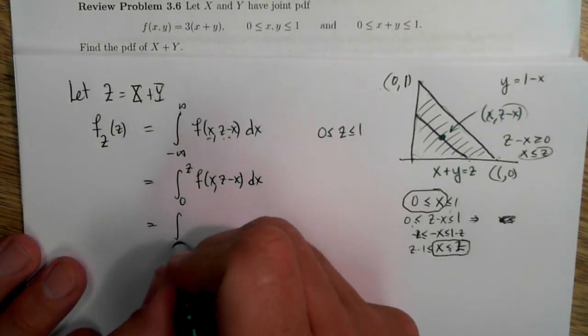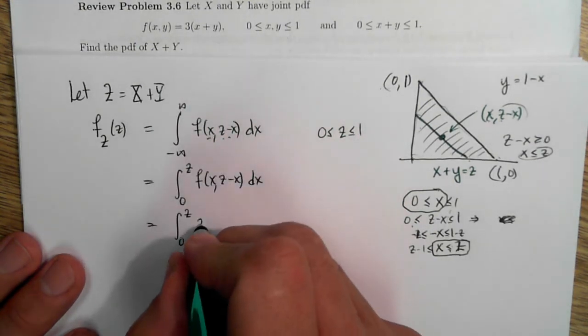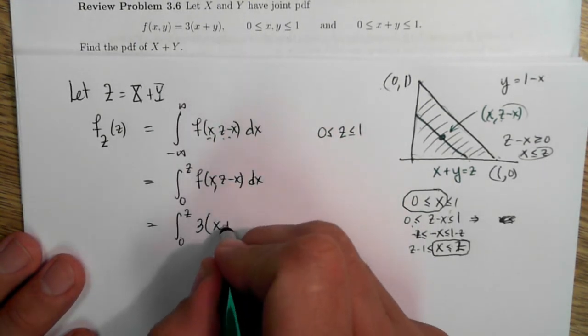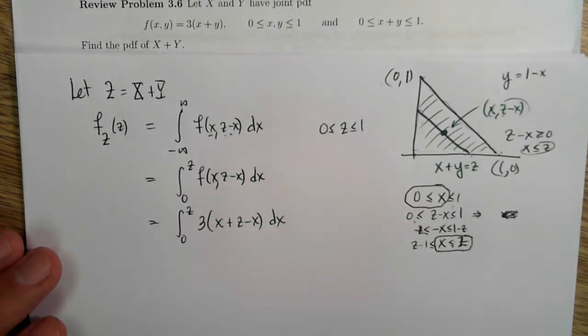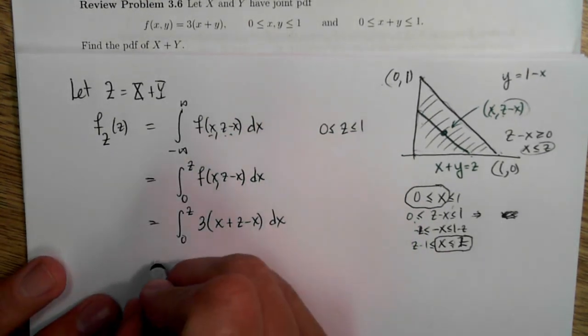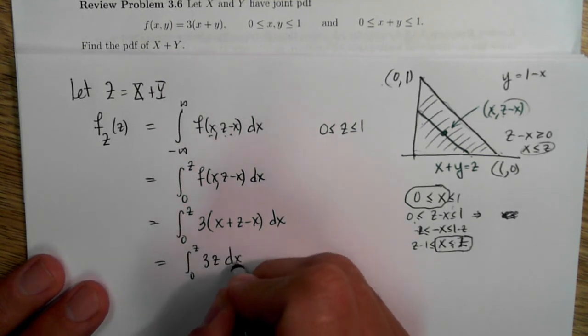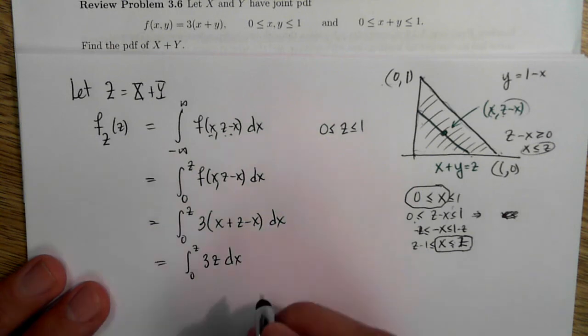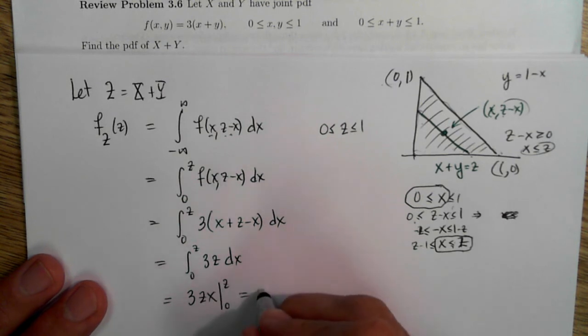So this equals the integral from 0 to z of the PDF, so it's 3 times the x-coordinate plus the y-coordinate, z minus x, dx. And then it's just a matter of integrating this. So this is equal to the integral from 0 to z of 3z dx, and so that is equal to 3 times z times x evaluated from 0 to z.